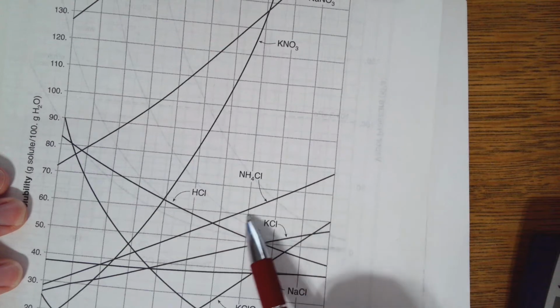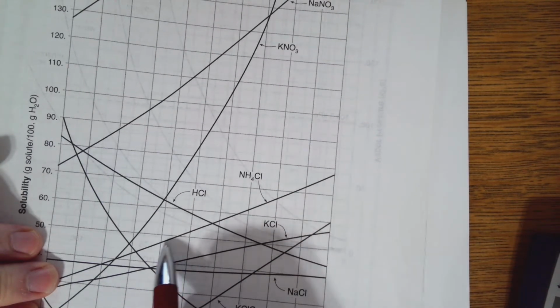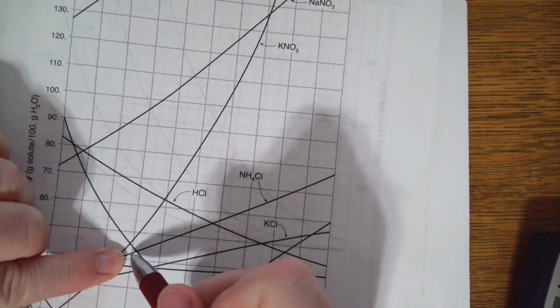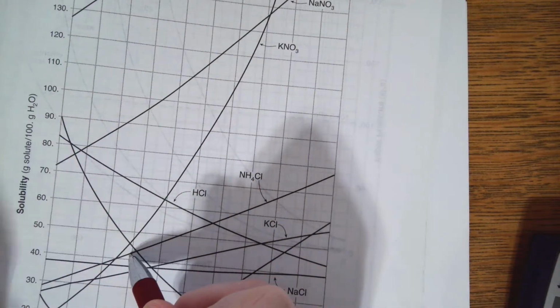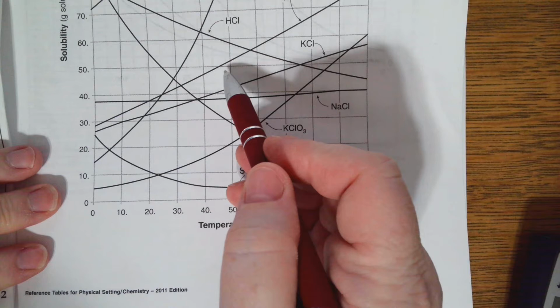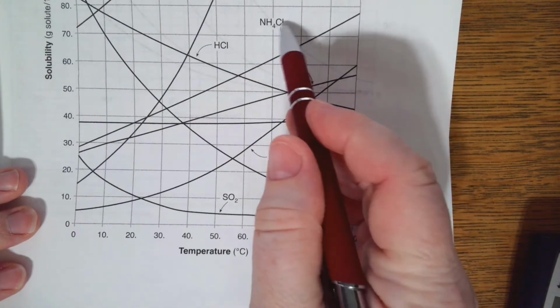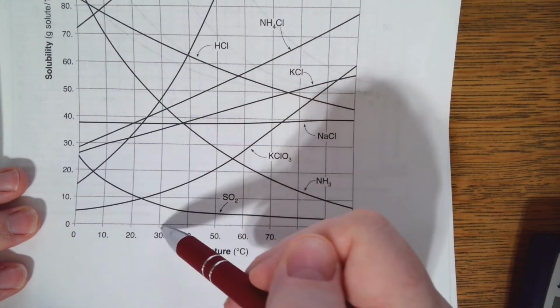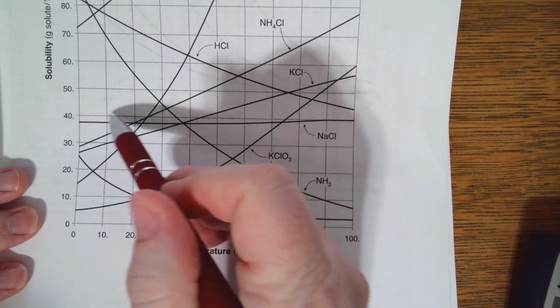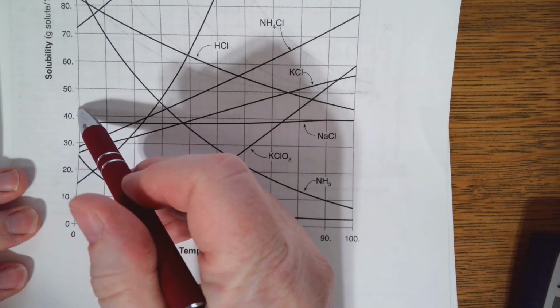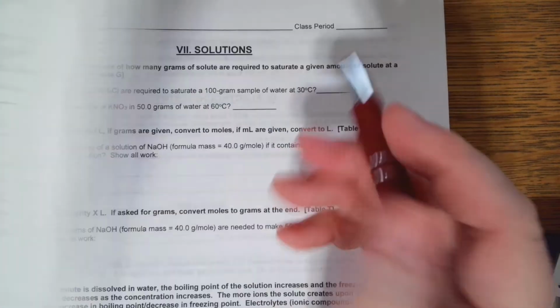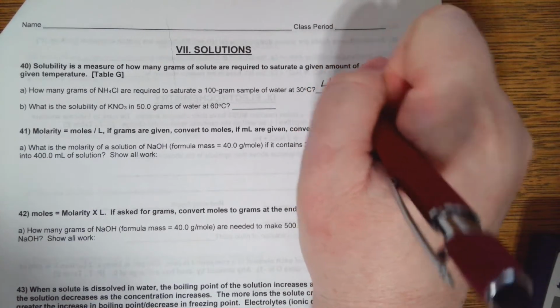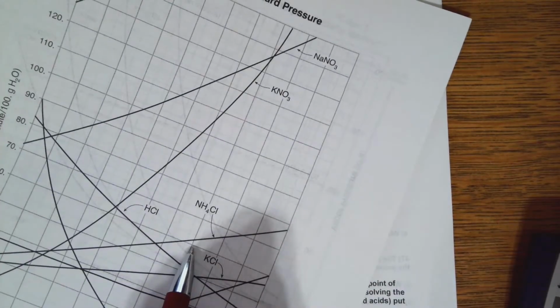So NH4Cl, 30 degrees Celsius, and it starts to get crowded, right? Make sure I'm still on that line. Okay, so NH4Cl, you can see right here, 30 degrees Celsius, and I'm going to go across. So what are we at? About 42 grams, because saturated means on the line.